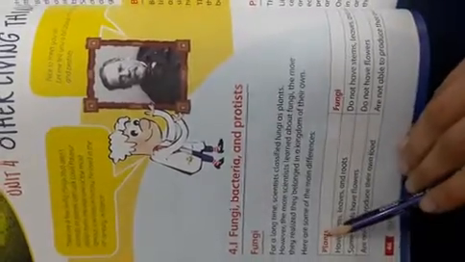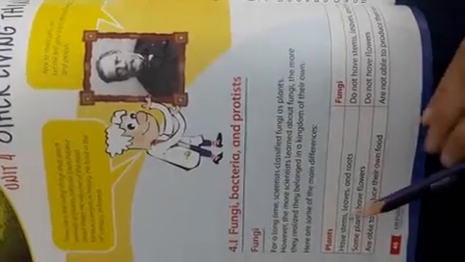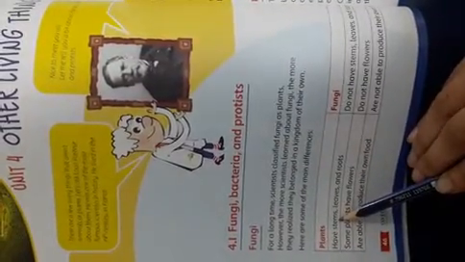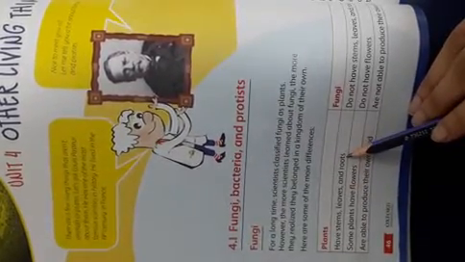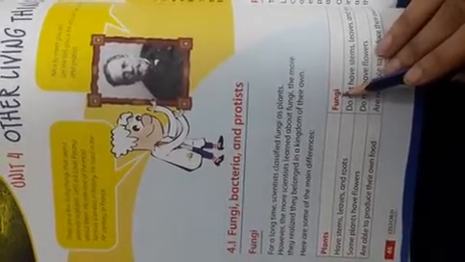They came up with three main basic differences between plants and fungi. They saw that plants have stems, leaves and roots. But when they came to the study of fungi, they saw that fungi do not have stems, leaves and roots.